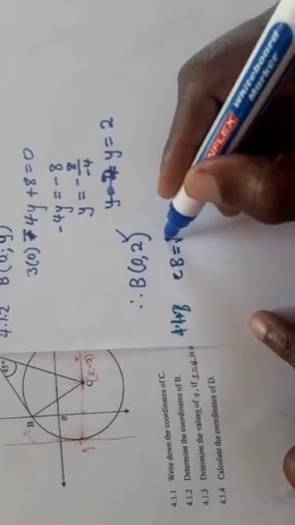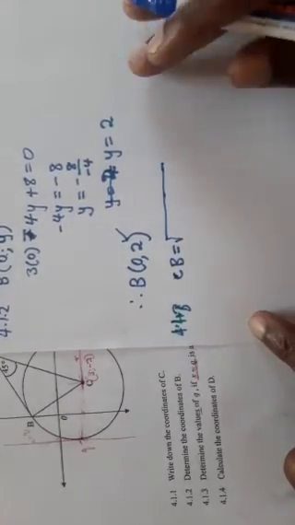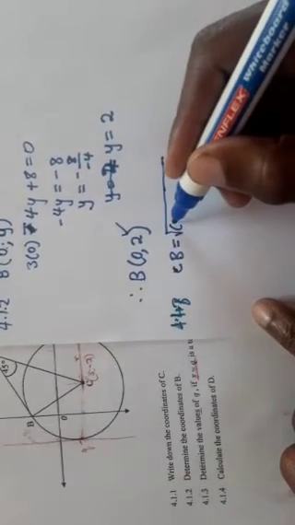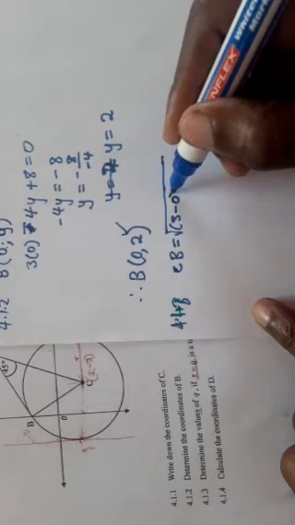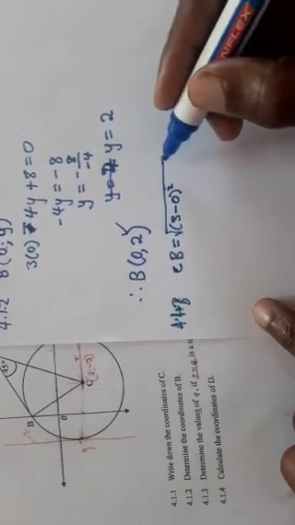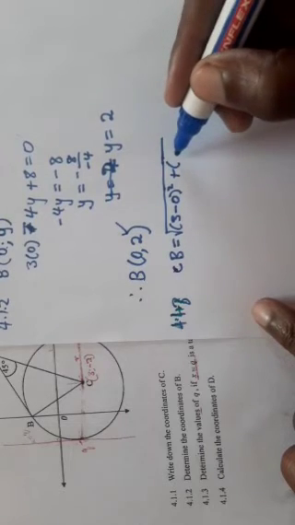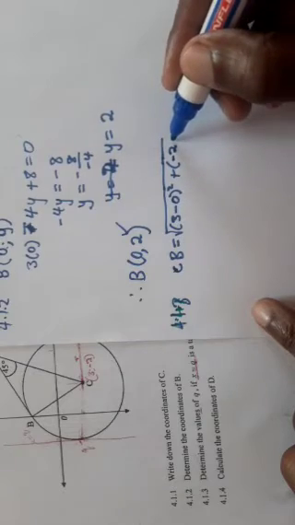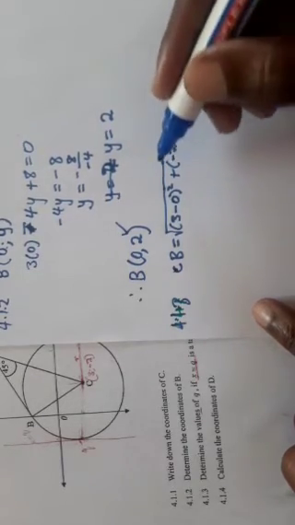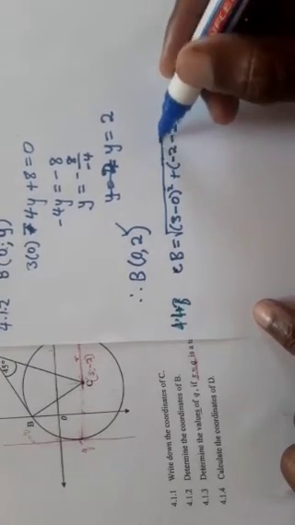equals the square root of, now you know the formula, so we can say x minus 0, all squared, that is the value of x, plus minus 2 minus, and then B is having the coordinate of 2 on the y.